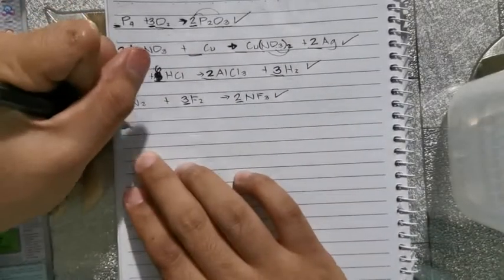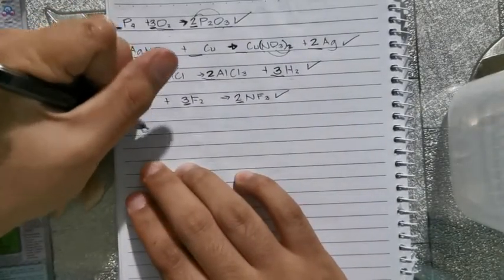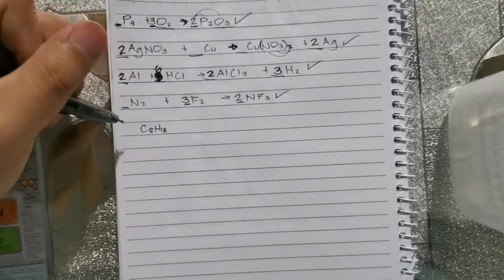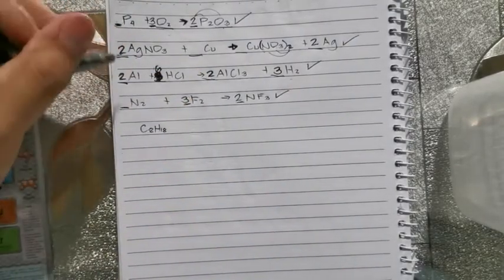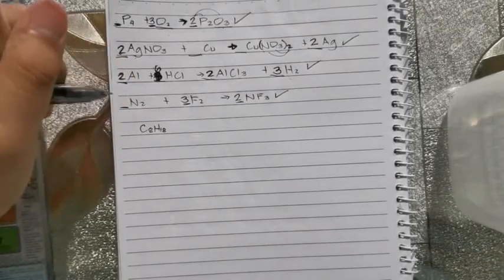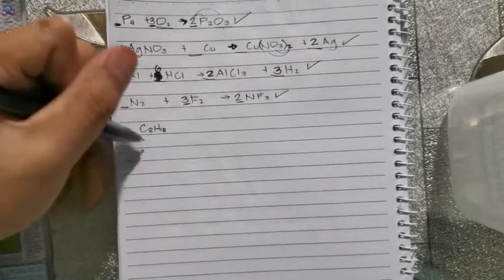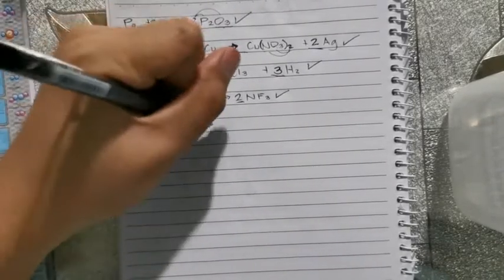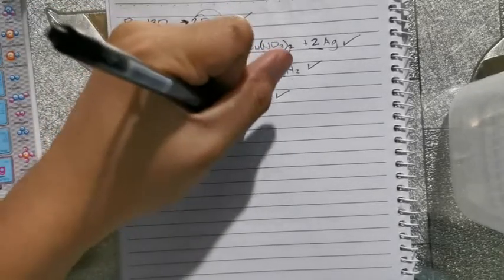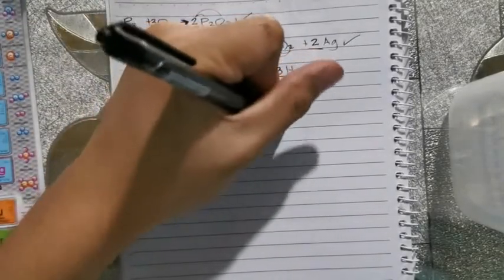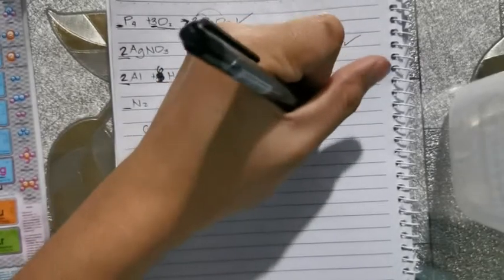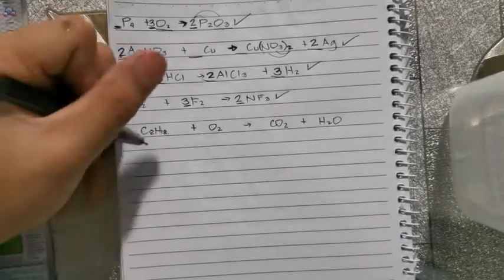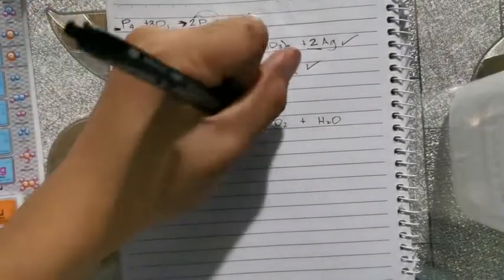We have C8H18. Now, this is octane. Kapag makikita ninyo doon sa mga gasoline station, may nakalagay doon octane level. Tapos, kung ano yung level ng octane meron doon sa gasolina. So, C8H18 is octane plus oxygen to produce carbon dioxide and water. So, ito yung burning of gasoline. So, we're going to try to balance this.